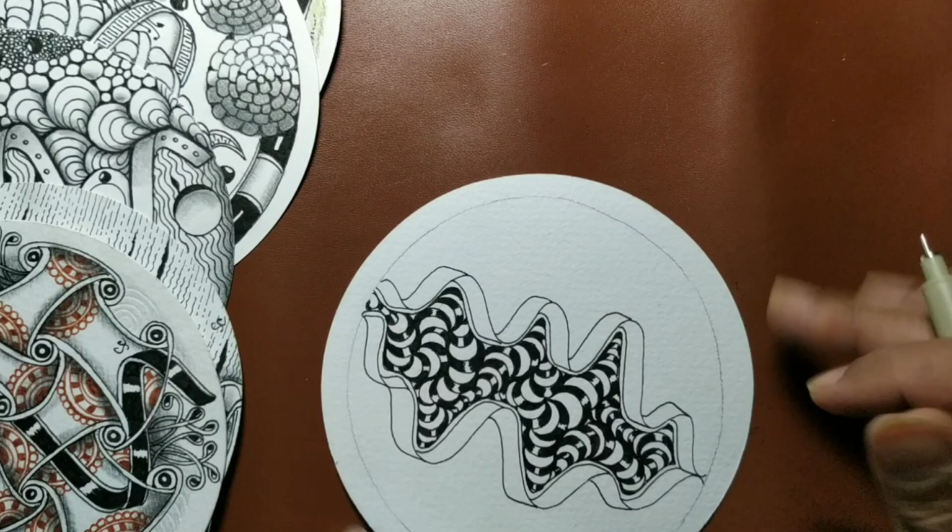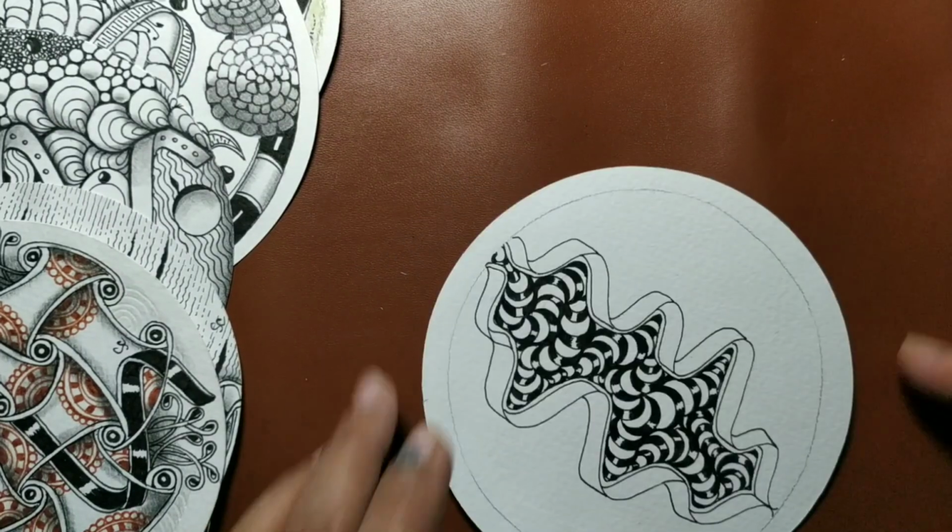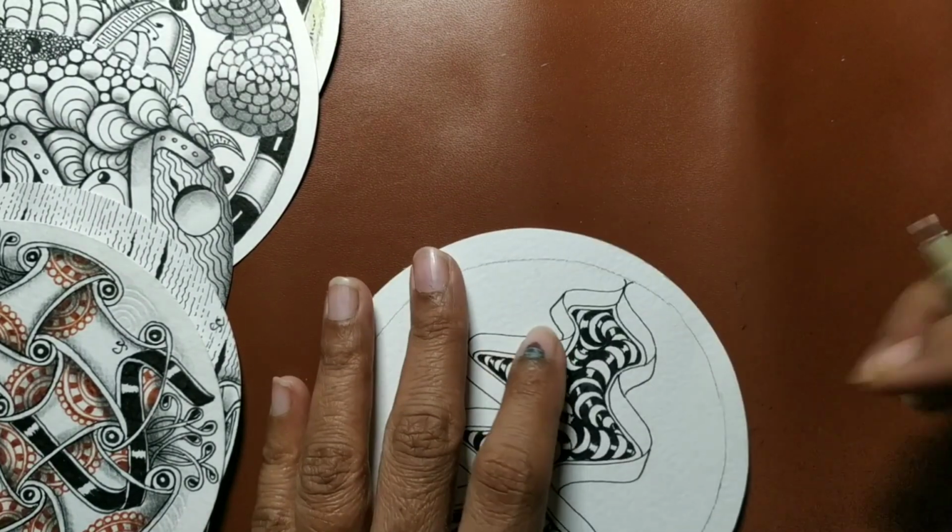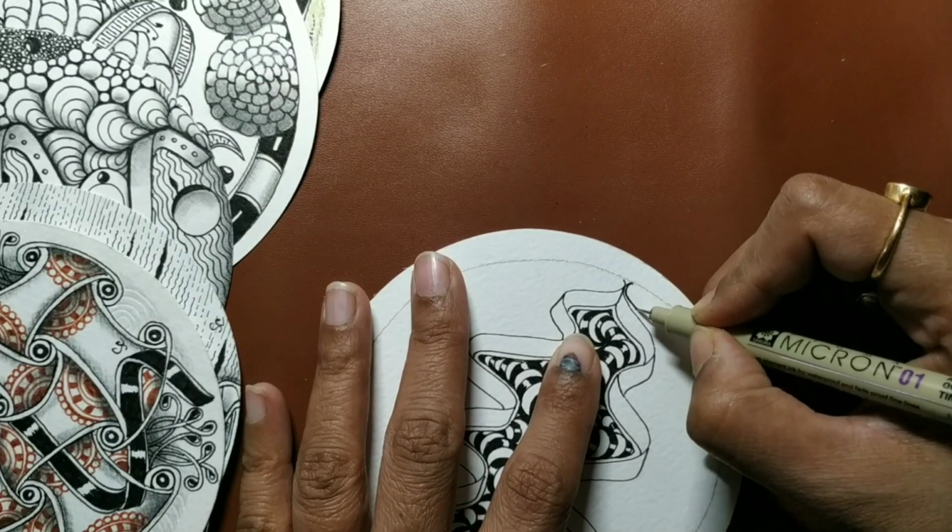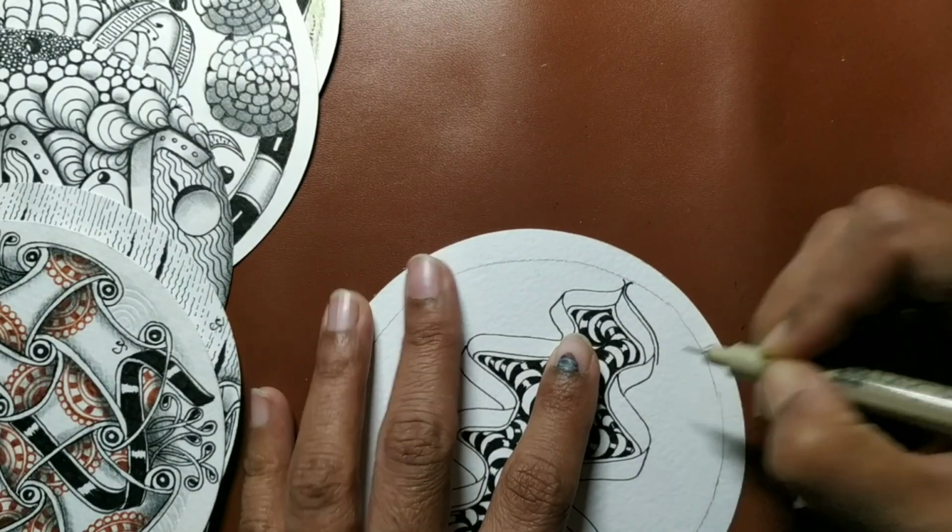That's our bunzo inside the two ribbons. Now you have the outside space. Again, I'm going to be adding an aura.